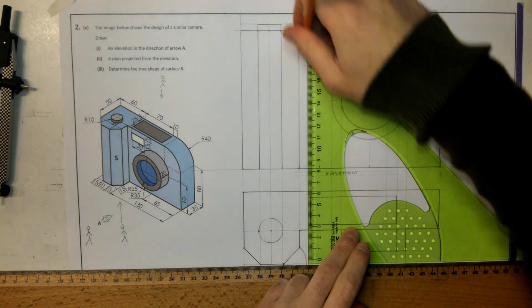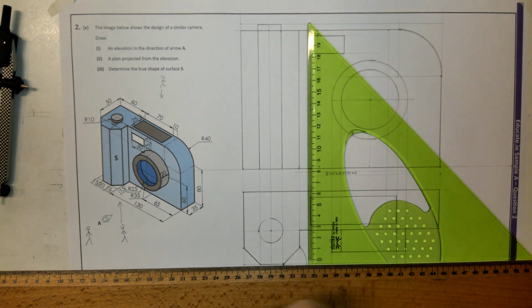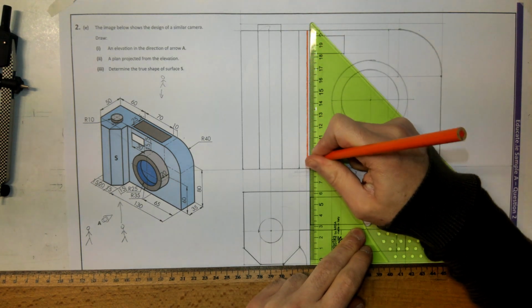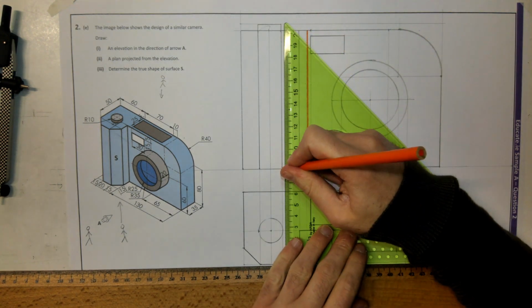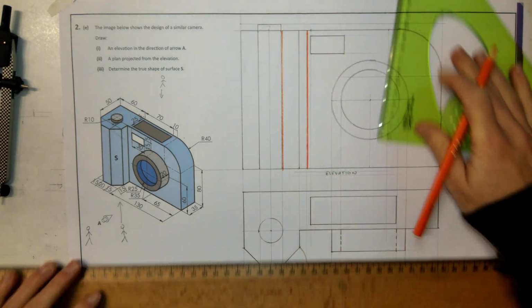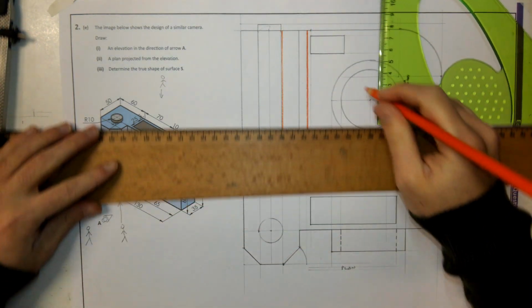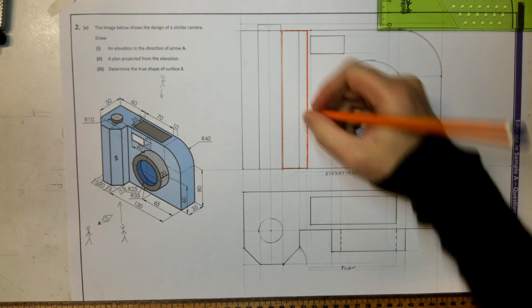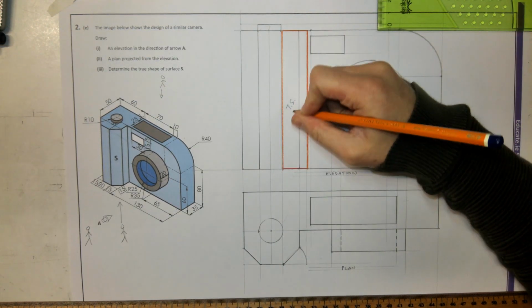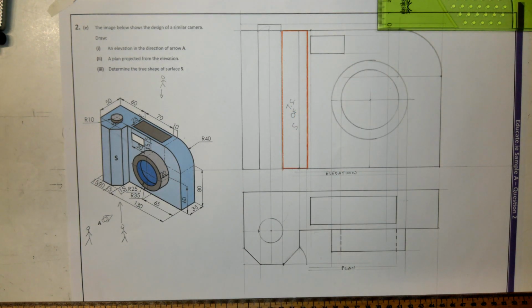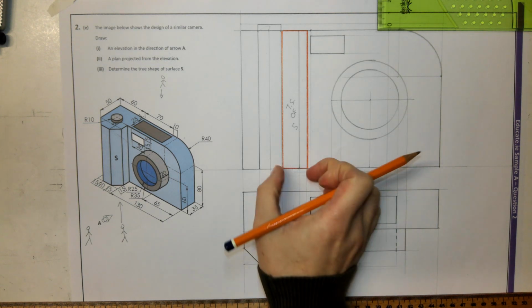So if I take that new width there now and use a colour to show it, that this orange surface here is the true shape of surface S. And I could write that there, TS for true shape of S. So we're saying is that length there, which is the same as that one.